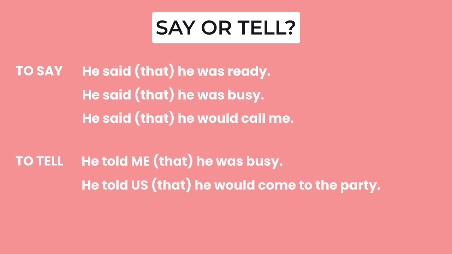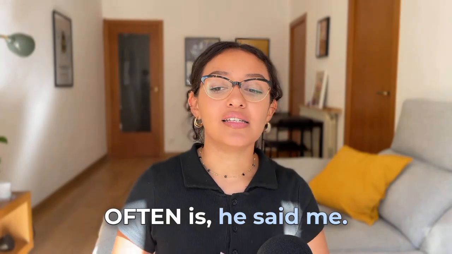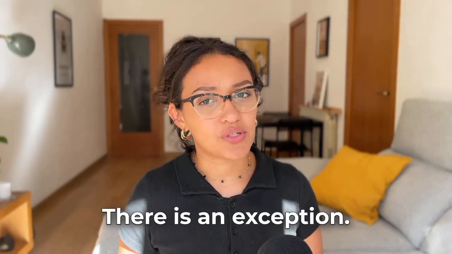You may have heard the word that being used in reported speech. This is perfectly fine. You can use it or you can omit it. It doesn't change the context or the meaning of the sentence. I will add, using that does make things sound a little bit more formal, and it can be used to separate the reporting verb from the speech. But you can say, he said he was busy, he said that he was busy. Both are fine. A mistake I hear often is "he said me." We don't say this.